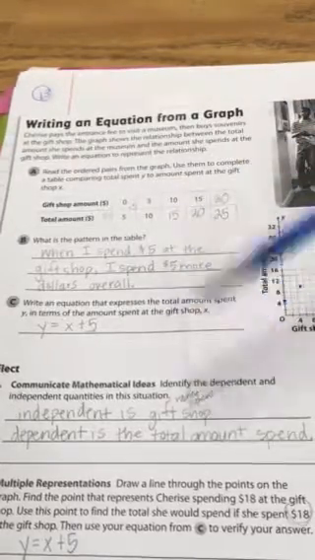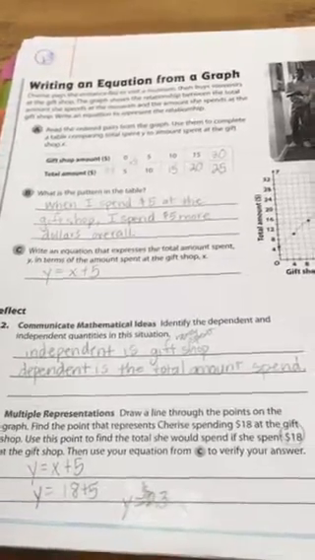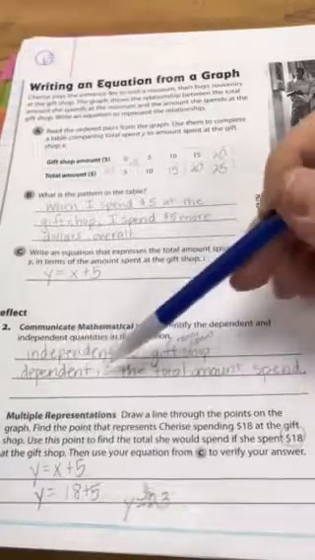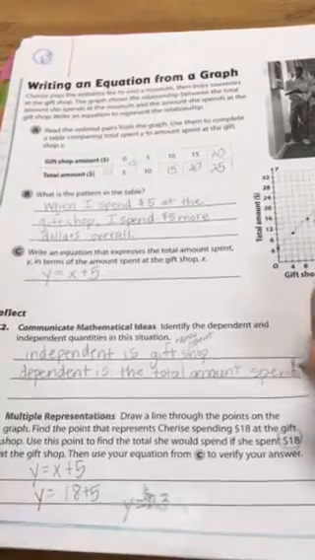Now, you need to identify the independent and dependent variables. Independent is my gift shop, money spent at my gift shop. Dependent is the total amount spent, not spend. Goodness gracious, Collins.